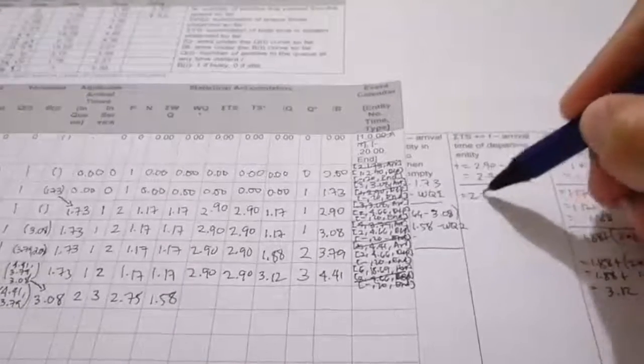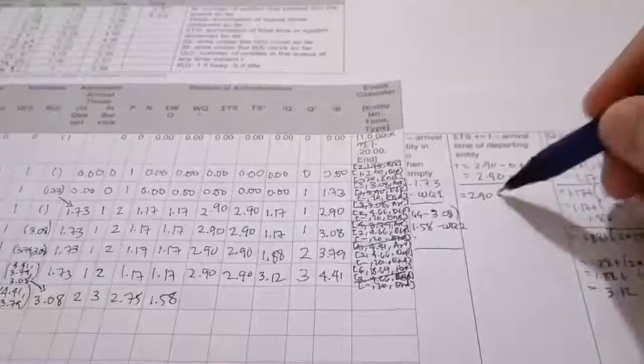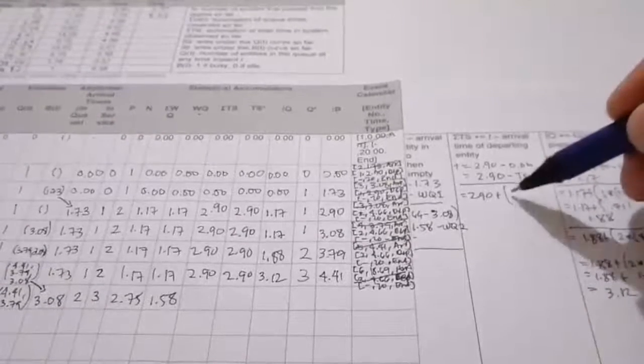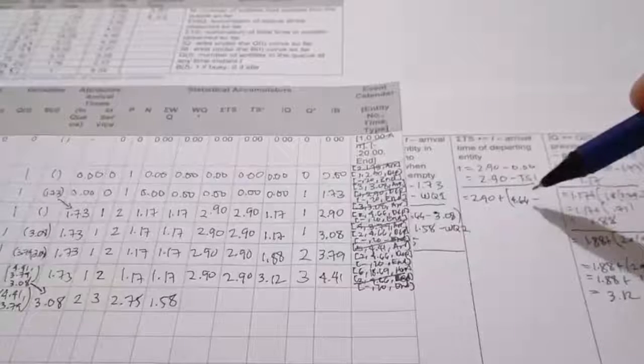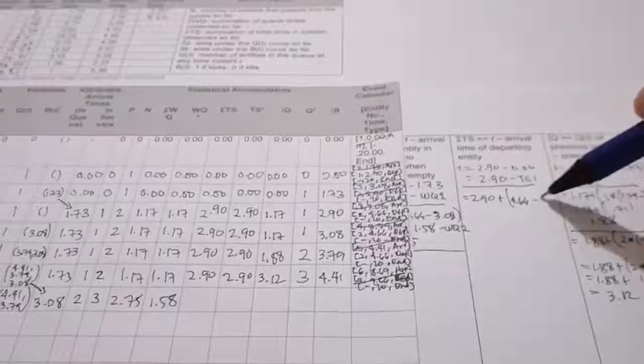Summation of total time in system. Okay? Magbabago. So, ang old value niya is 2.90 plus current time 4.66 minus arrival time of departing entity. Arrival time of departing entity is 1.73.